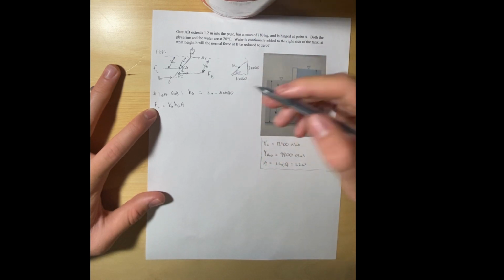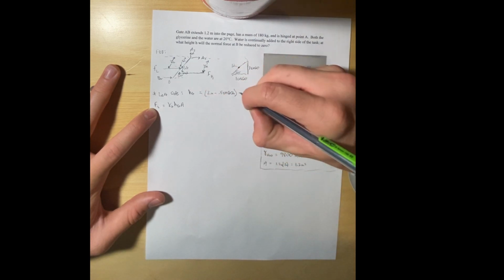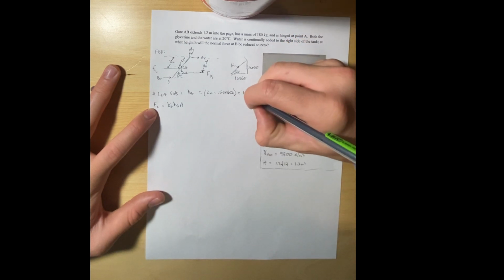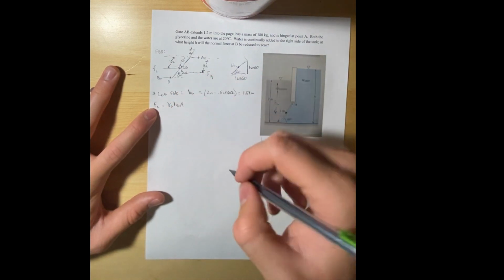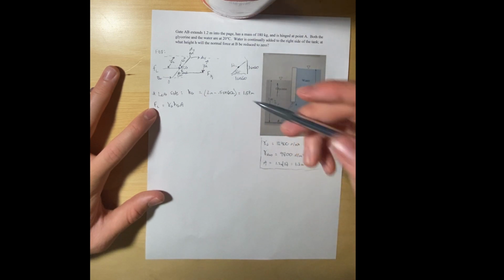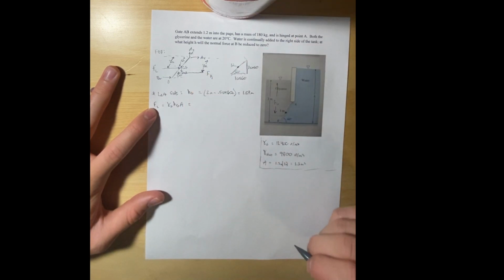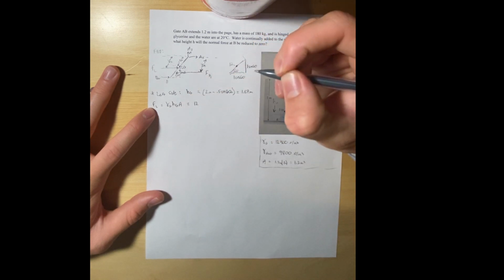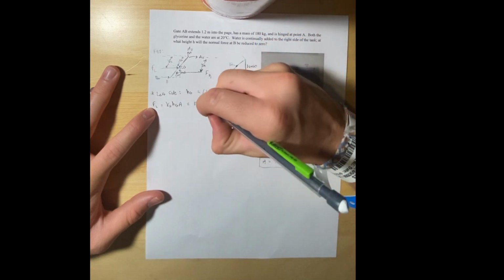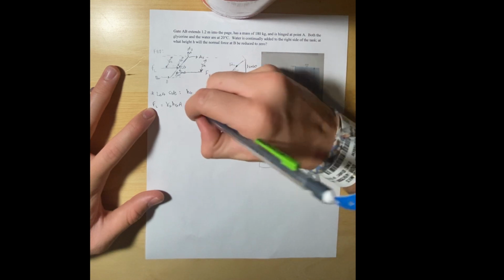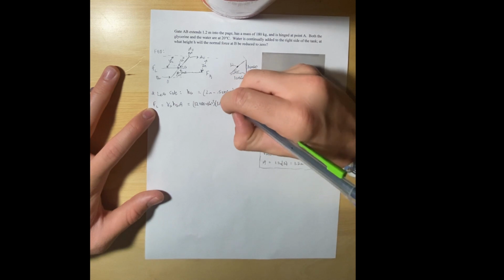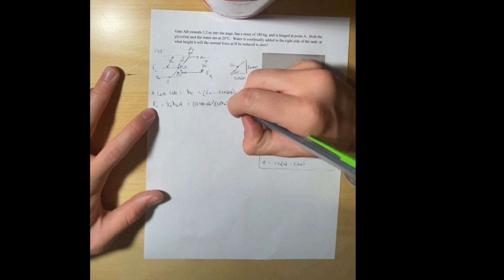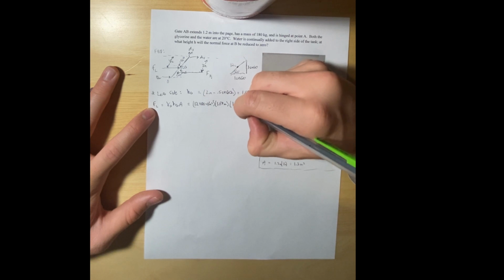So we do the 0.5 sine 60 meters, and that's going to give us 1.57 meters for our hg term for this formula. So when we plug all these numbers in, it's going to give us 12,400 newtons per meter cubed times our 1.57 meters times our area, which is 1.2 meters squared.